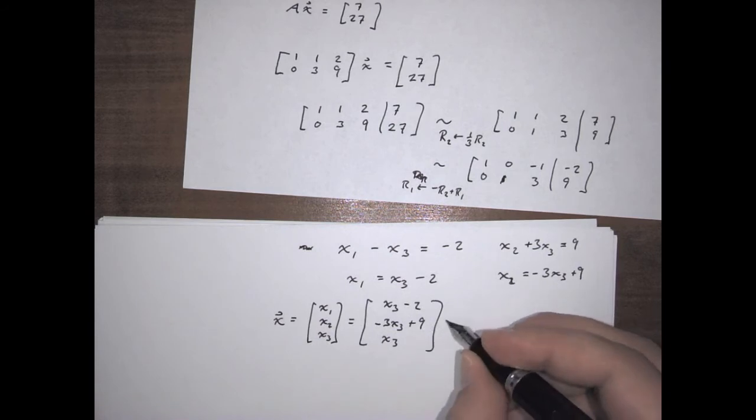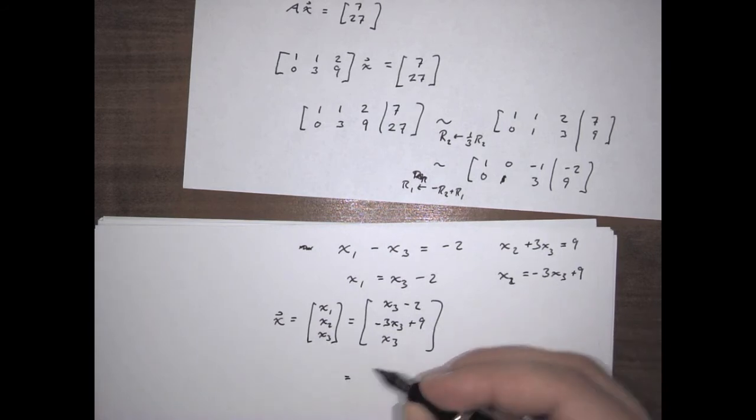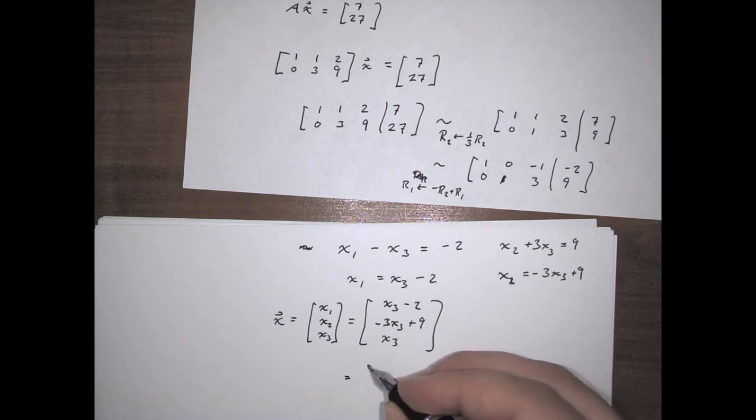Okay, now we can in turn rewrite this as the piece that involves the x3 and the piece that does not.